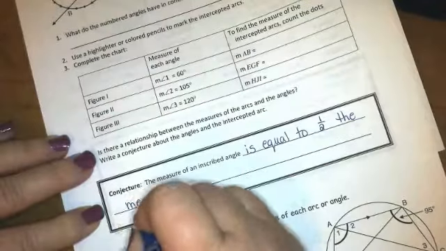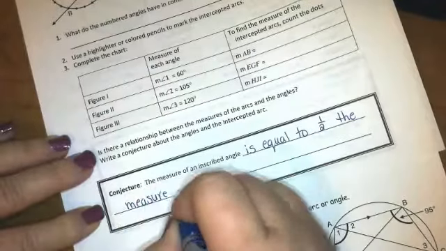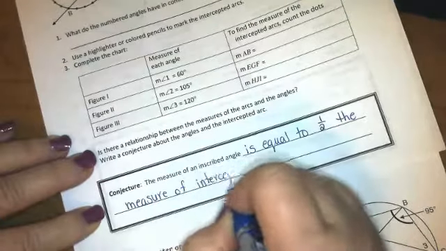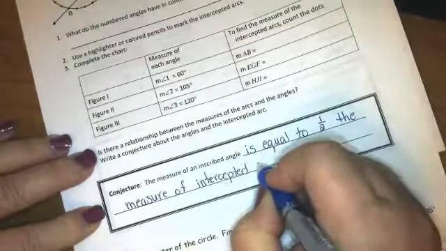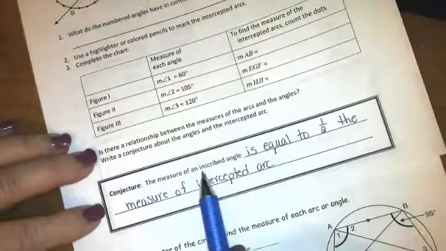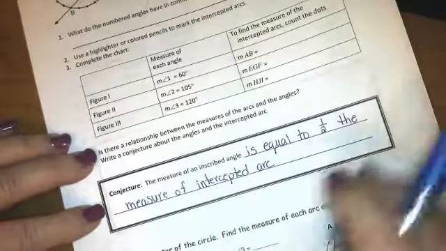The angle is half of the arc. So where the central angle was equal to the arc, the inscribed angle is half of the arc.